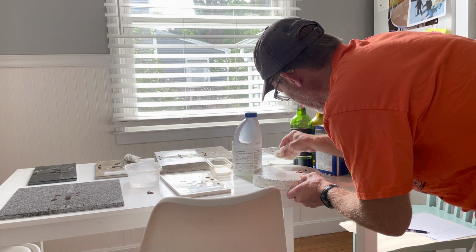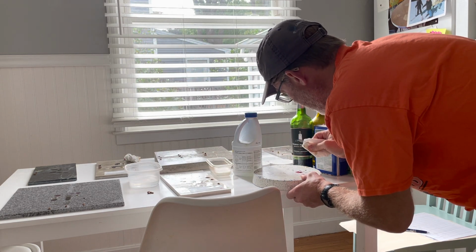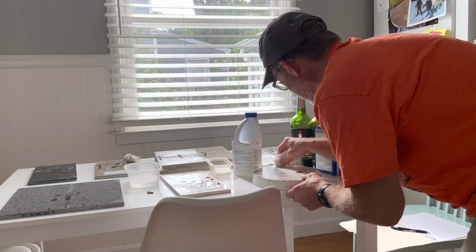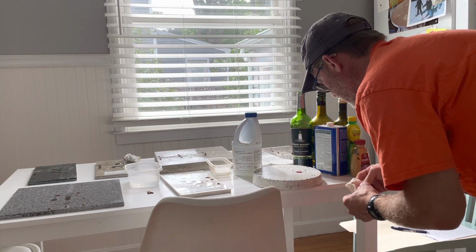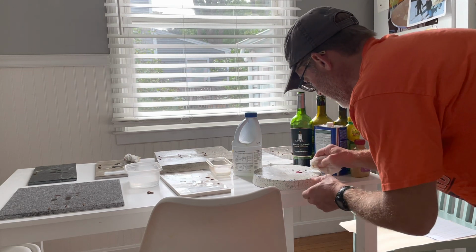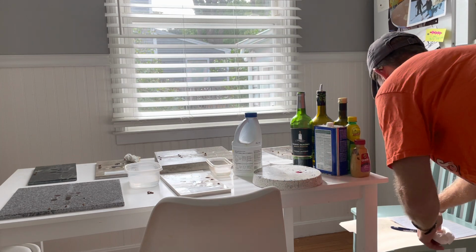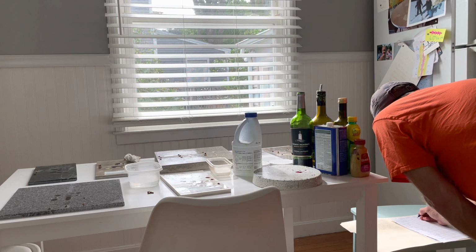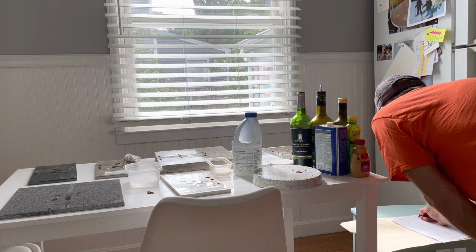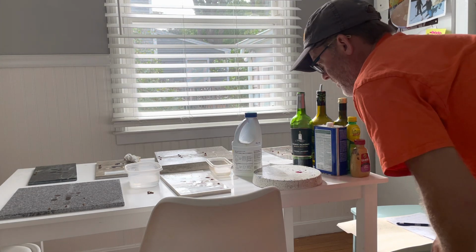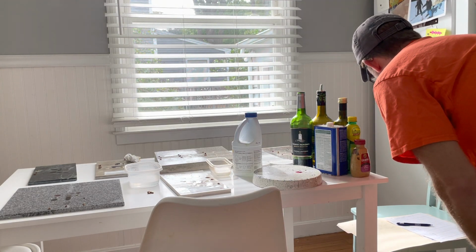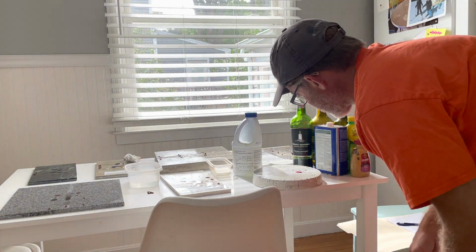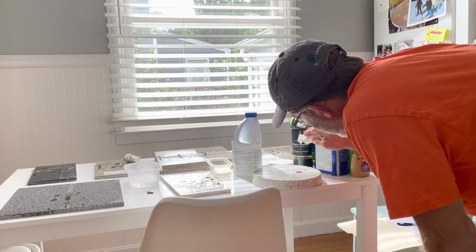And it did not get through the roll application. Interesting. Very interesting.